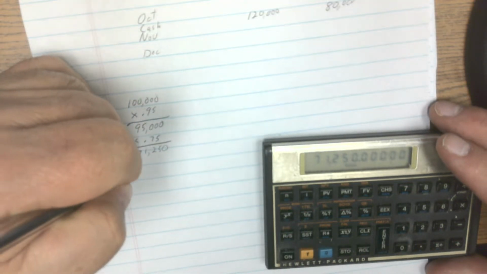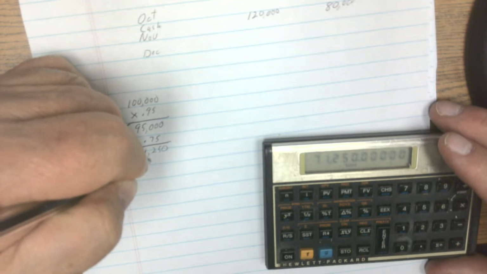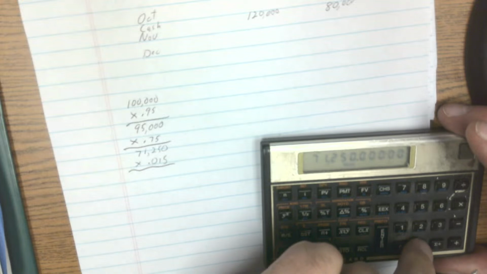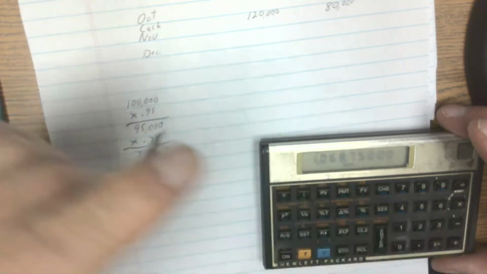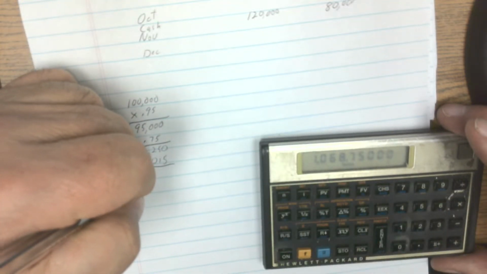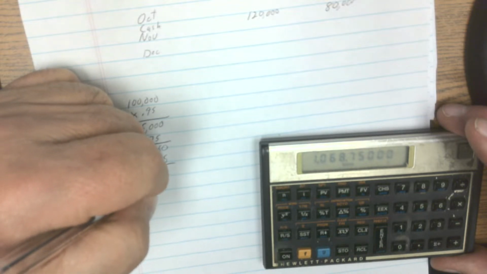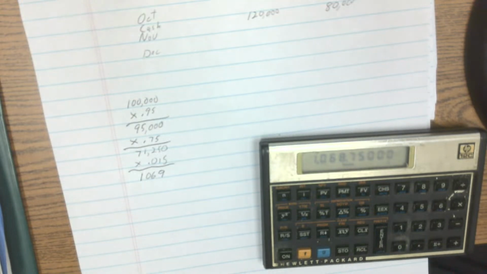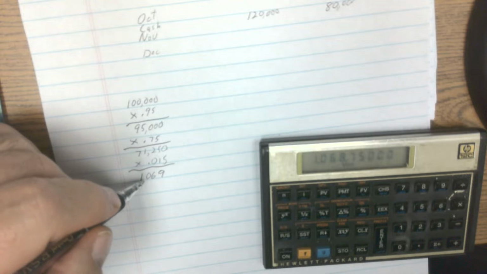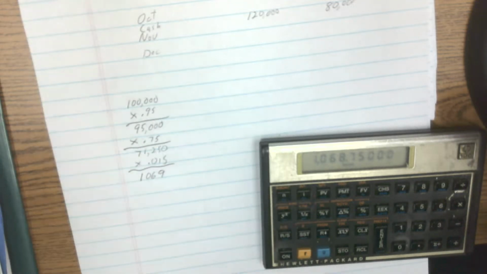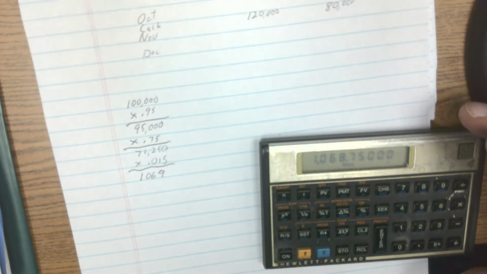So we're going to take 1.5% of that and multiply, and that will be 1,068.75. I'm just going to round that to 69. I'm not going to deal with the pennies. You don't have to deal with the pennies. Remember, we're dealing with estimates here. So 25 cents isn't going to matter, because we will be off more than 25 cents since we're dealing with estimates.